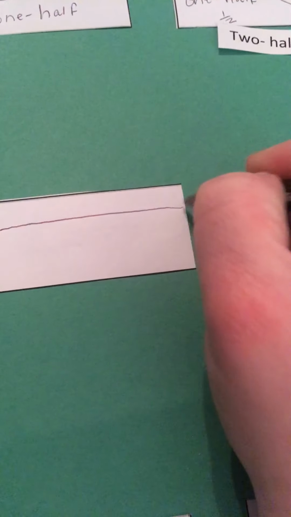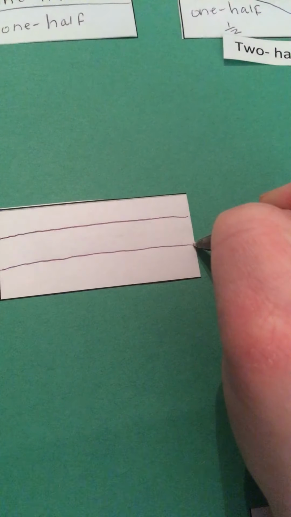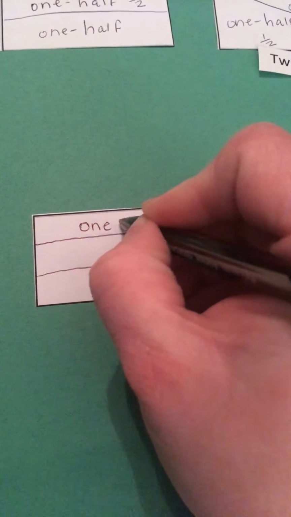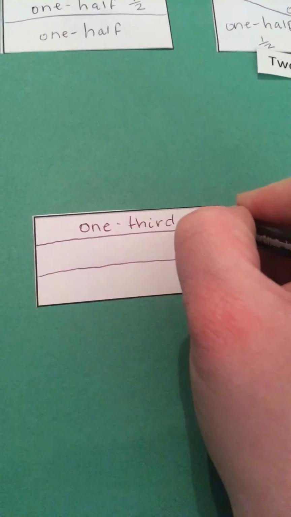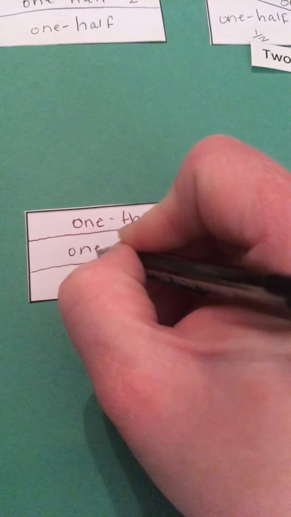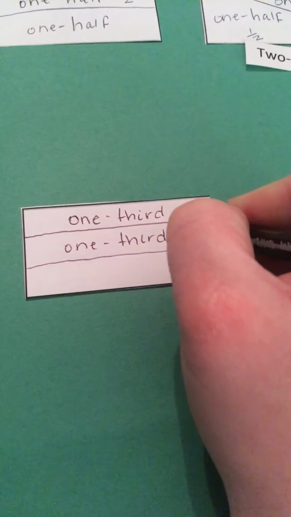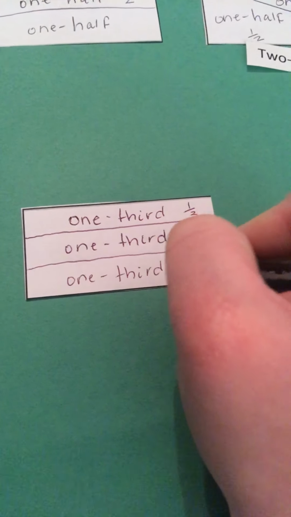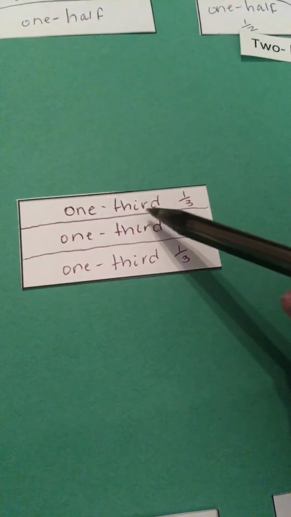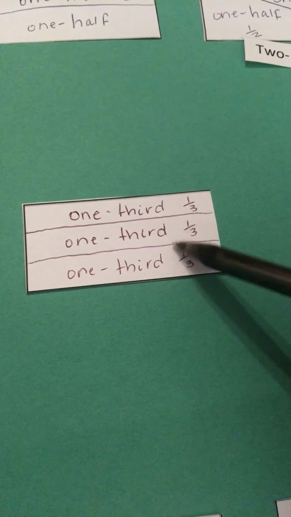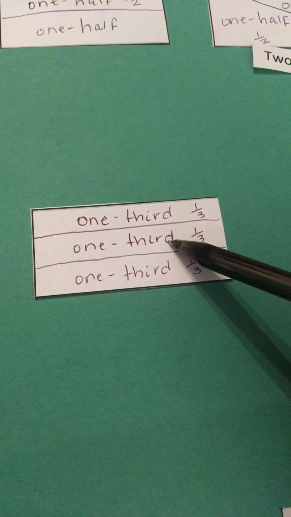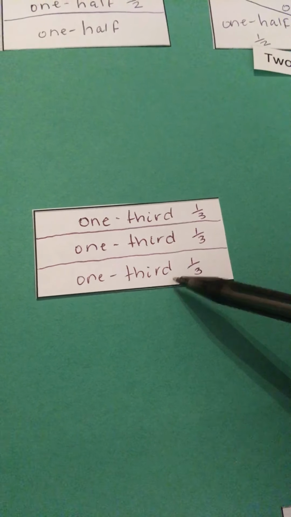We'll partition this one using rows. This is 1/3. This is 1/3. And this one is 1/3. I have 1 out of 3 parts. This is my first one out of 3 parts, 1 out of 3 parts, and 1 out of 3 parts.